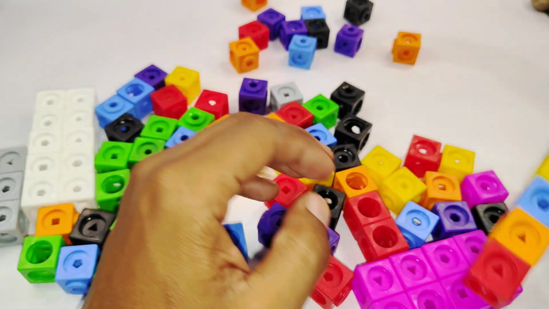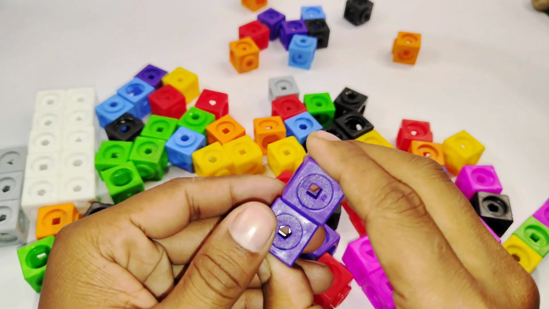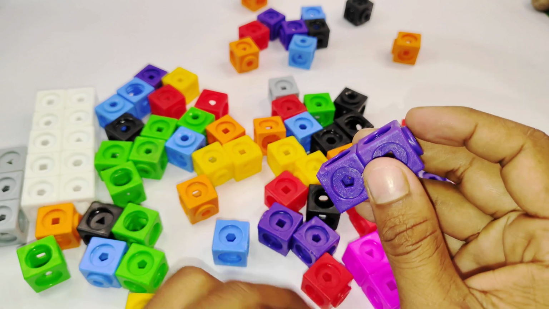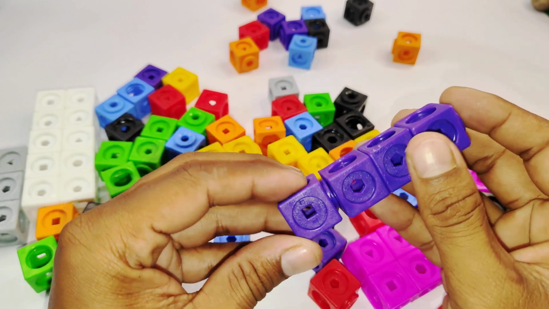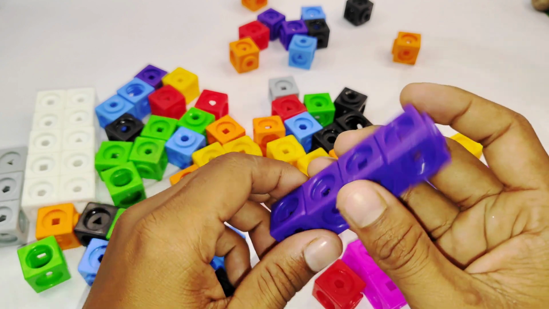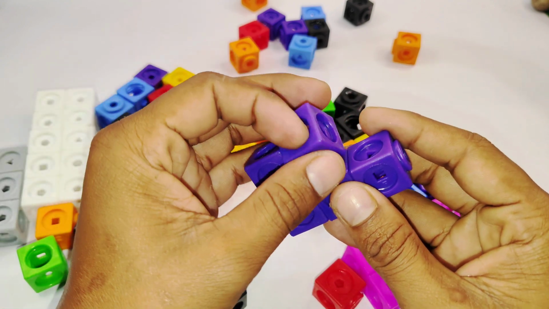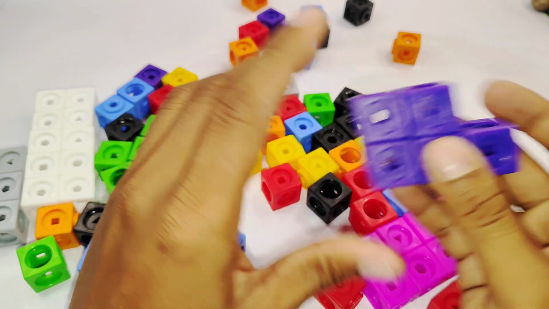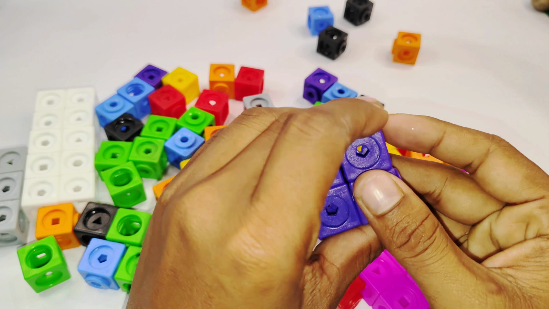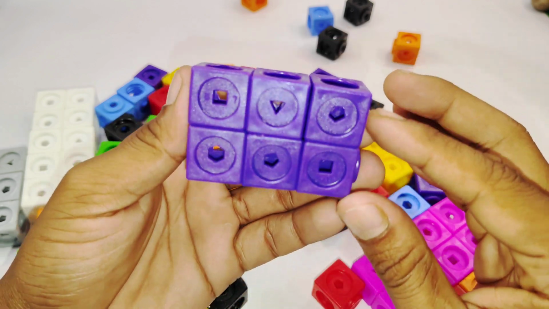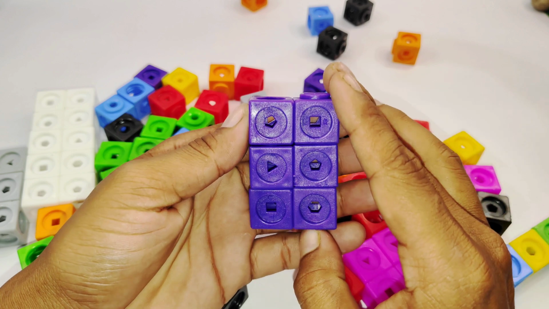Let's make number block 6. Number block 6 is violet color. This is number block 6.